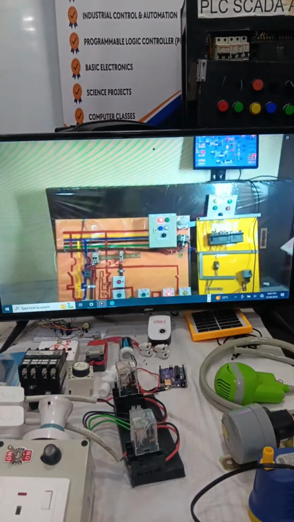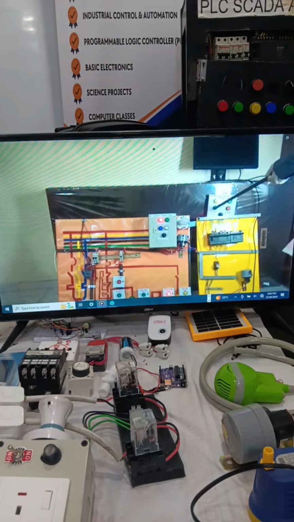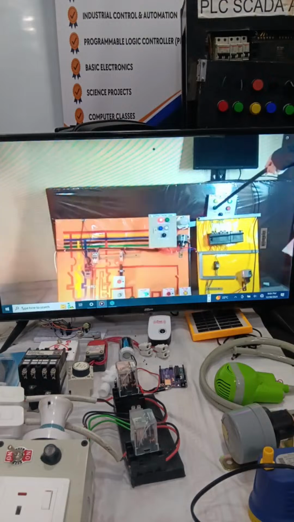If we want to run or stop the motor from a remote location, like a control room or outside the plant, this is the remote control station. So we can start and stop remotely.